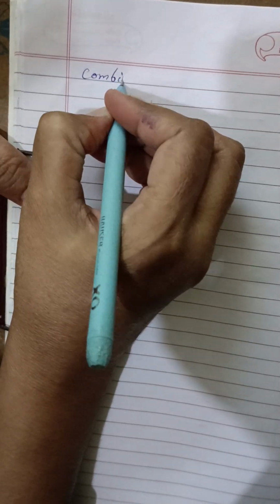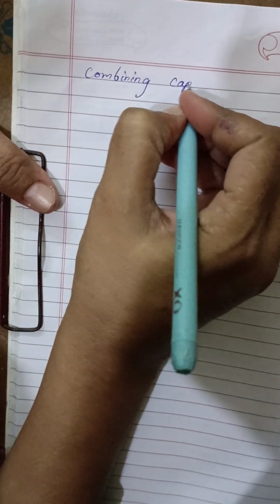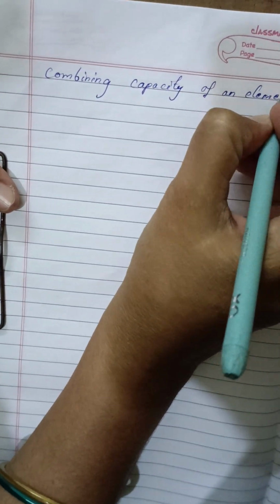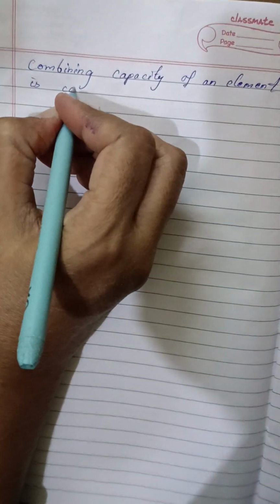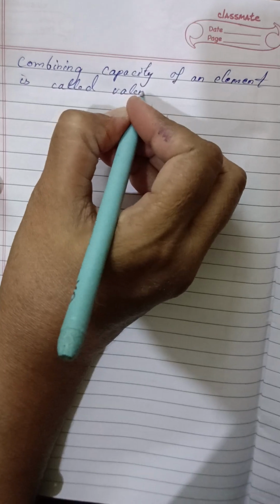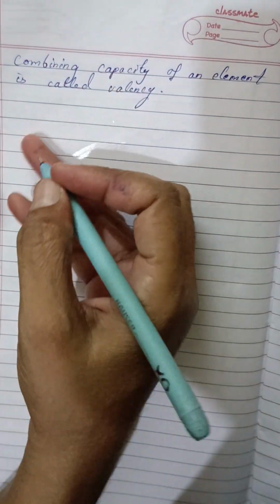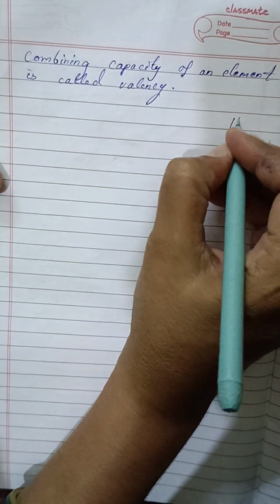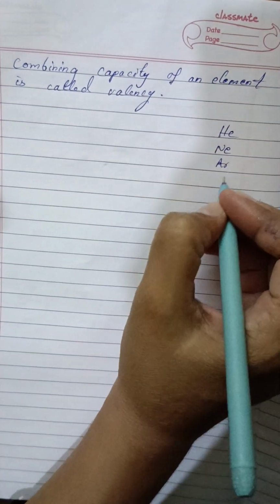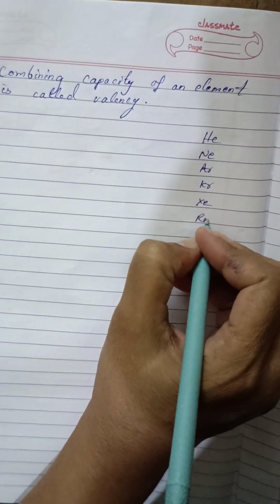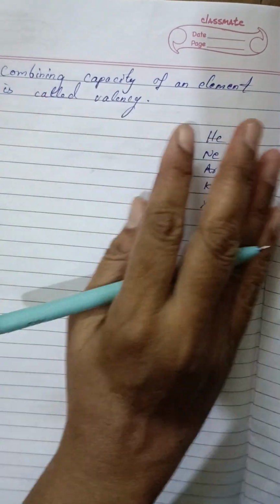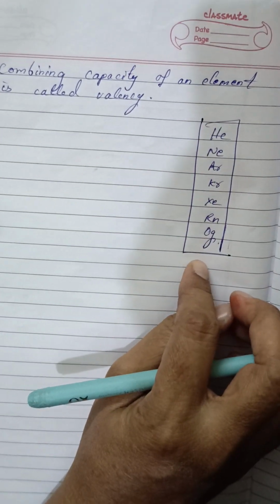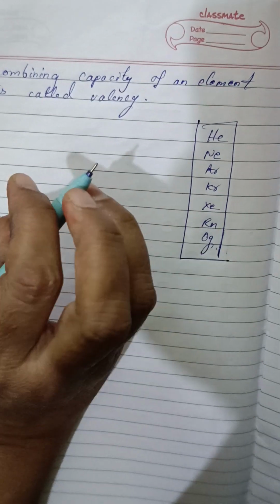Combining capacity of an element is called valency. So to become stable, they lose or gain electrons, becoming stable like helium, neon, argon, krypton, xenon, radon, oganesson. Atoms always combine to become stable like these inert gases. So how do they combine? By losing or gaining electrons.